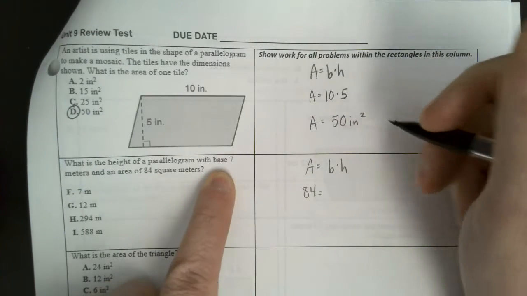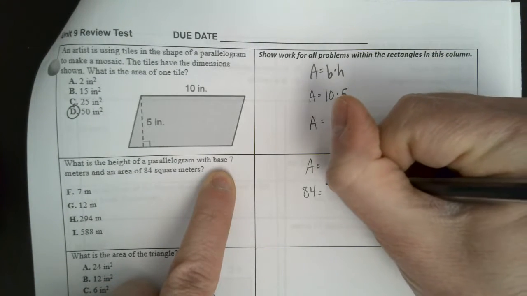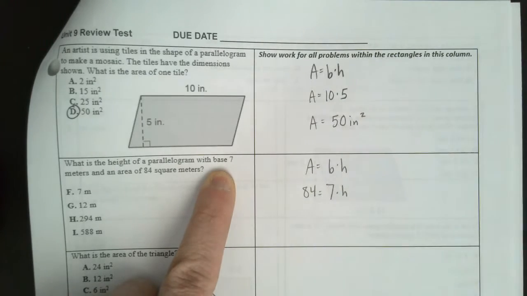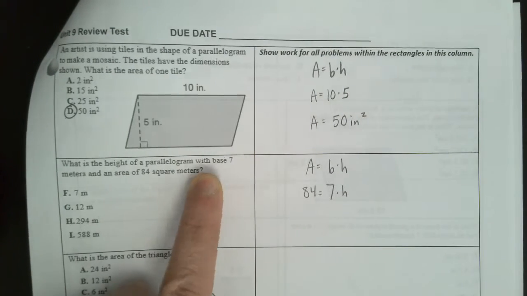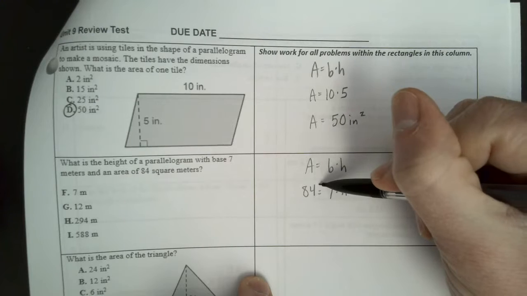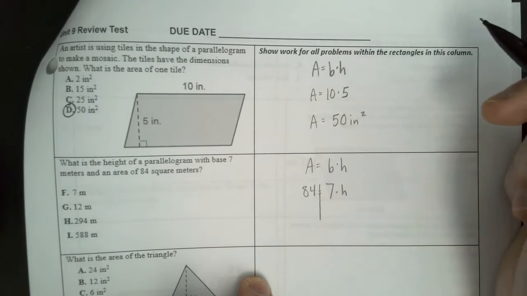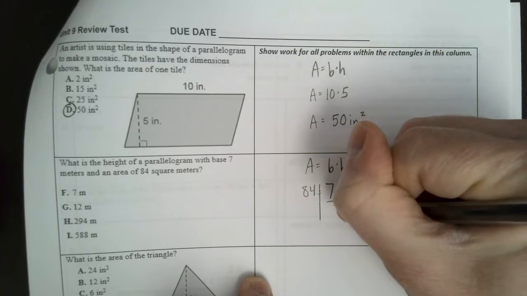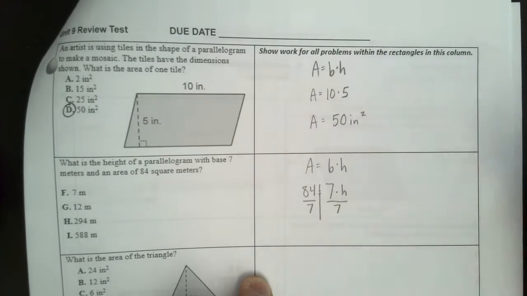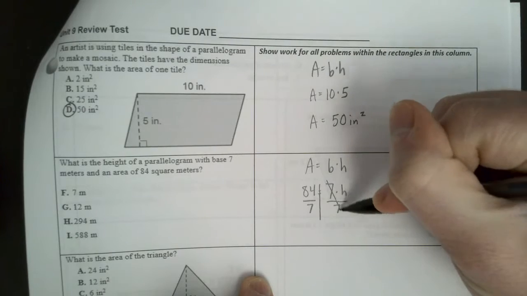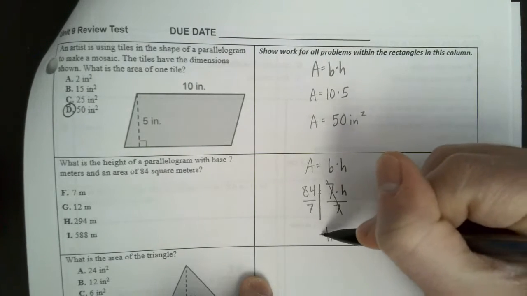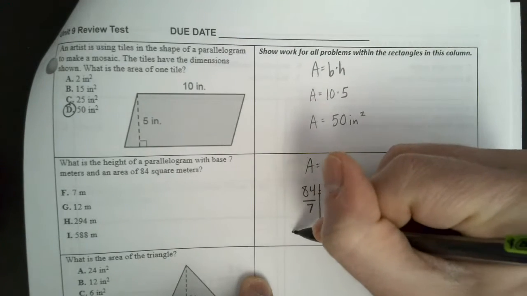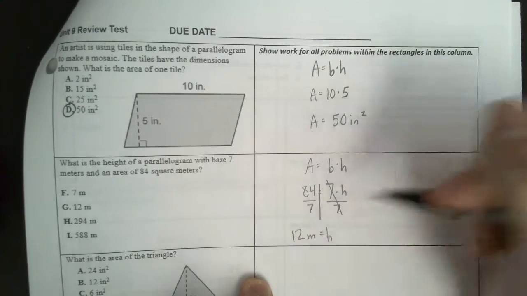Do we know the base? Yes, we do know the base. The base is 7, but we don't know the height. So we're going to leave the height as an H. And what we'll do is we'll put a wall. How do we get rid of times 7? We're going to divide by 7 on both sides. What happens to the 7s? The 7s cancel out. We get H would be 12 meters.